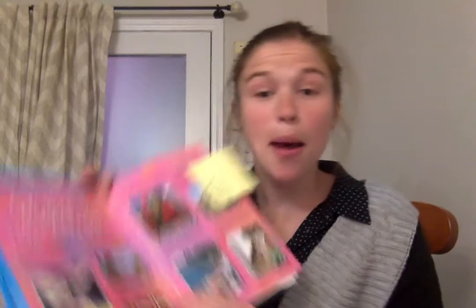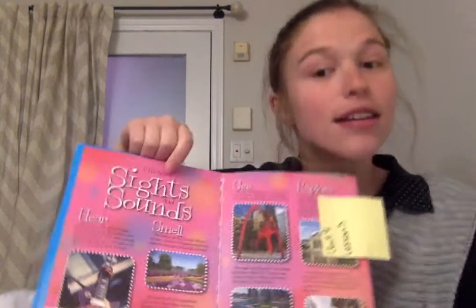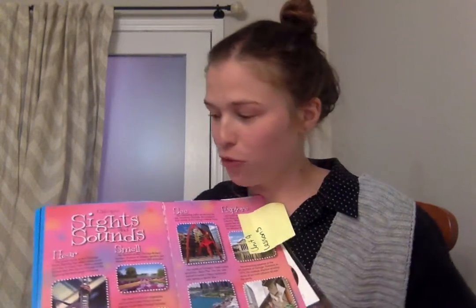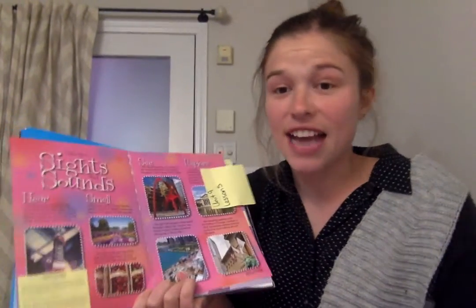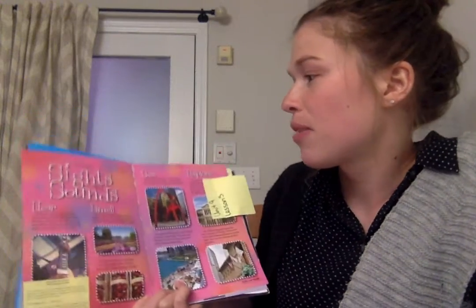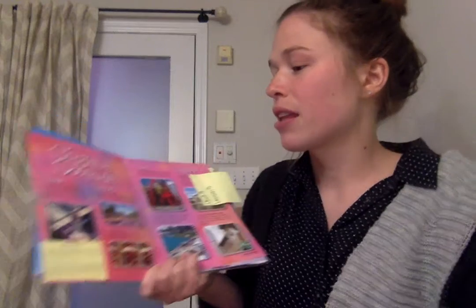Now, this is a little bit different, this table of contents, because we can see if you look at the pages, these ones don't have page numbers. So I just had to look for this heading, sights and sounds, to be able to find what part of the story that I'm actually looking for. So I knew that this is where I was looking for because I saw that heading, and that's why that text feature is so important. So Chicago, sights and sounds.